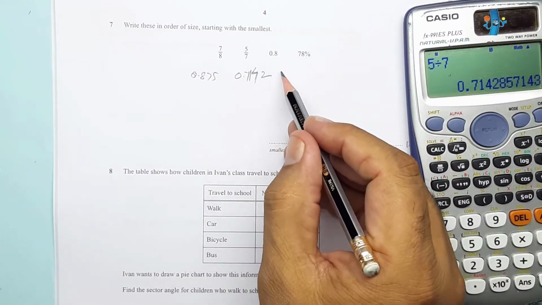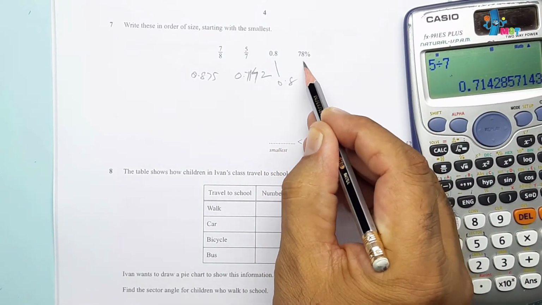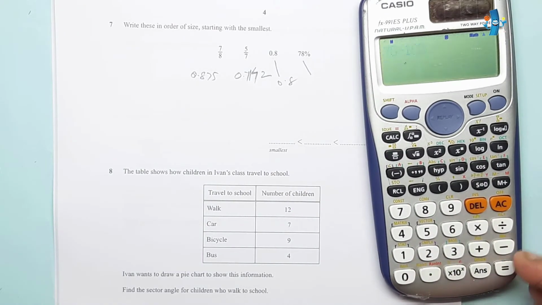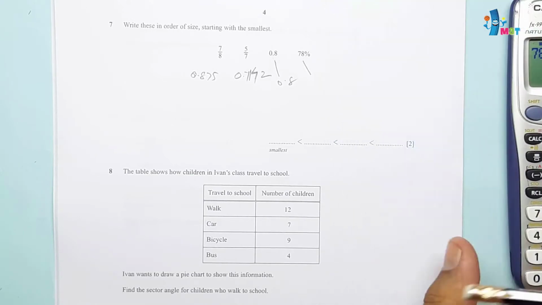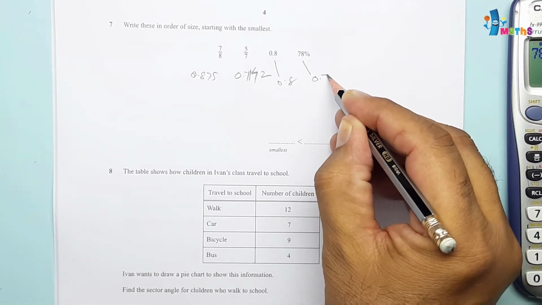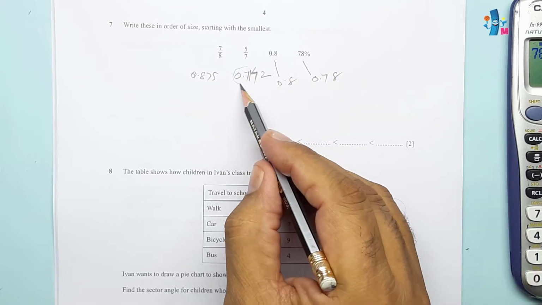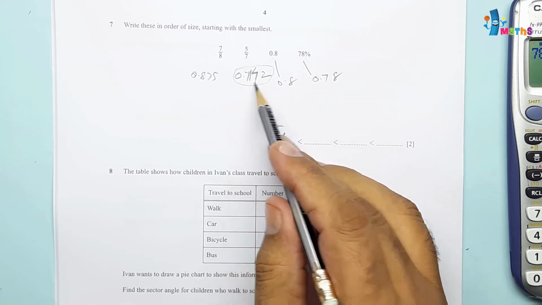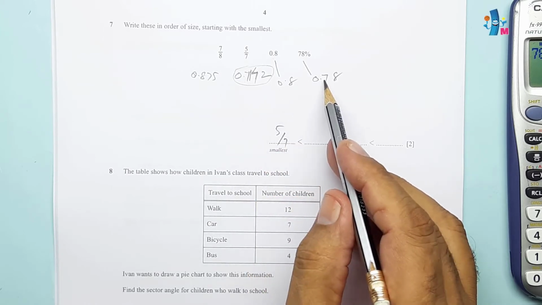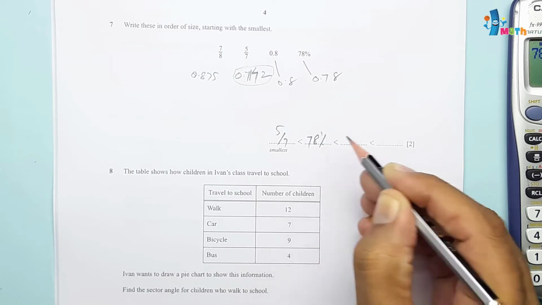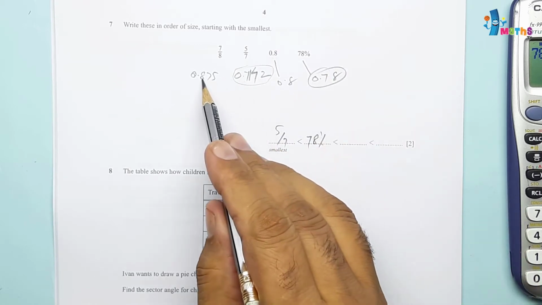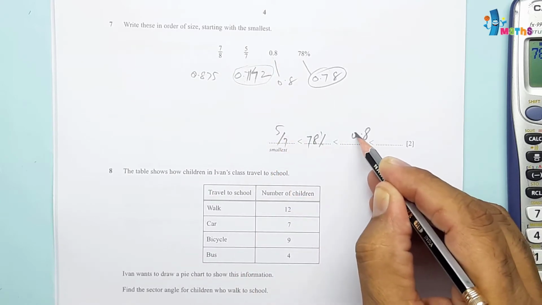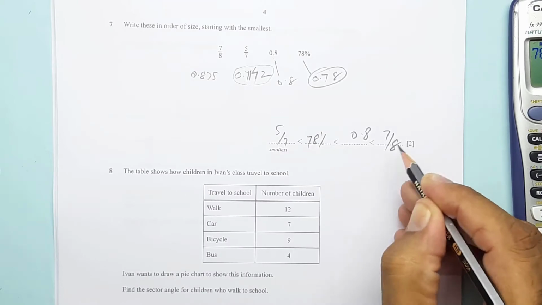This is 0.8, which stays as it is, and 78% will be equal to 0.78. So the smallest one, which we write first, is 5/7. Then next is 0.78, which is 78%. Then the third one will be 0.8, and the biggest one is 7/8.